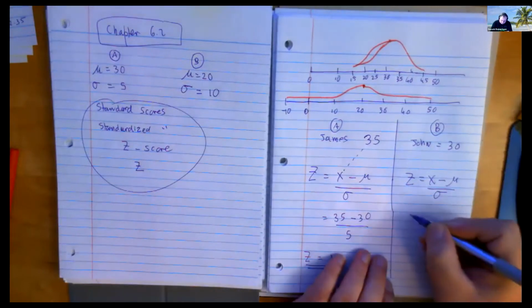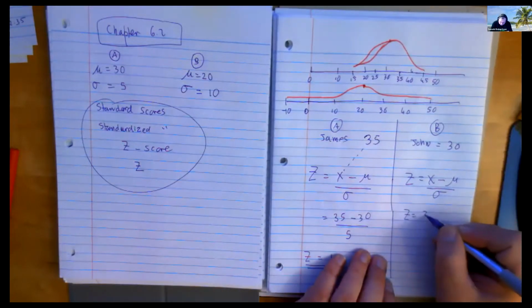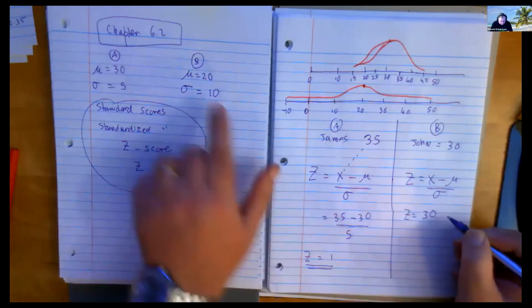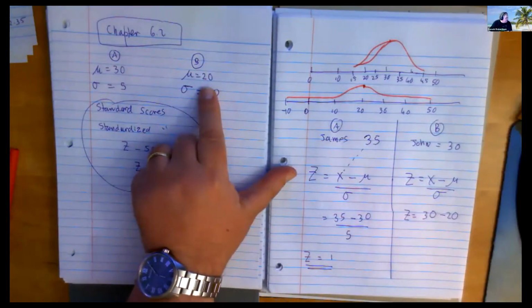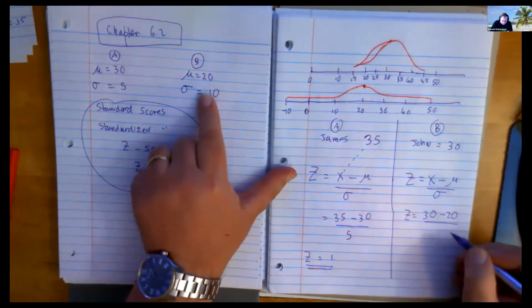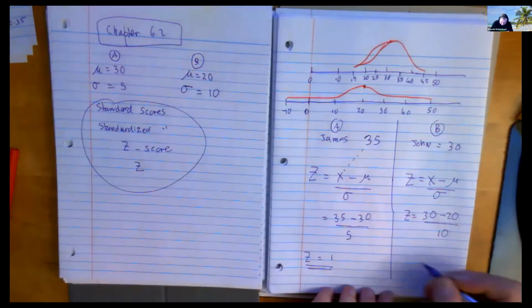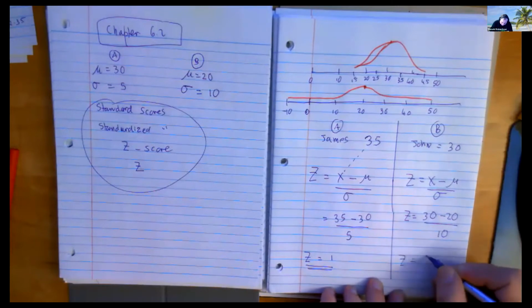Okay, let's see what his brother got. Well, he got a smaller score of 30, but the class average was 20, right? So it was a really hard test, quiz. And it's going to be divided by 10. And this guy got 1.